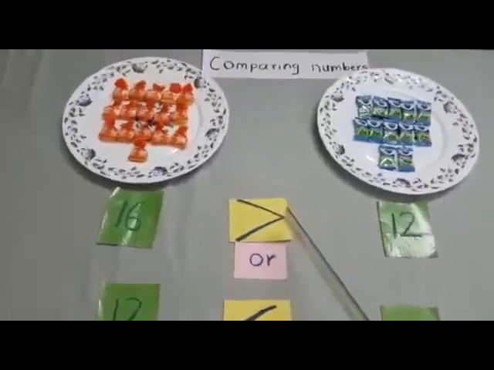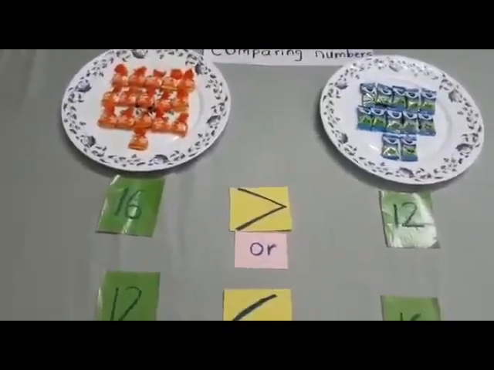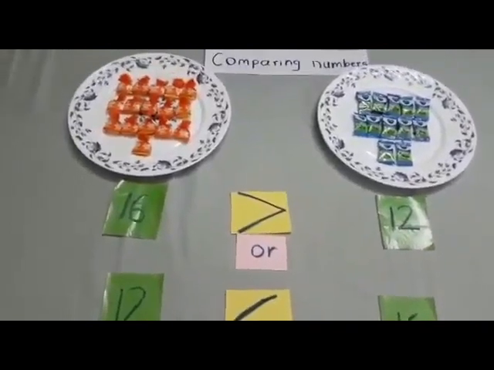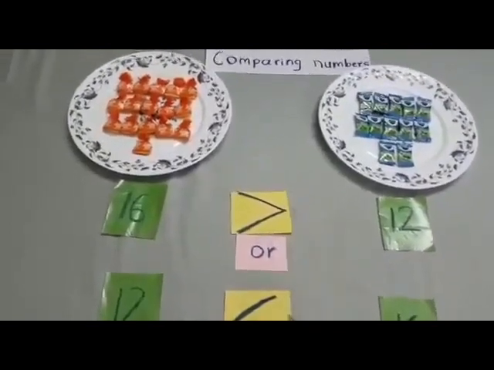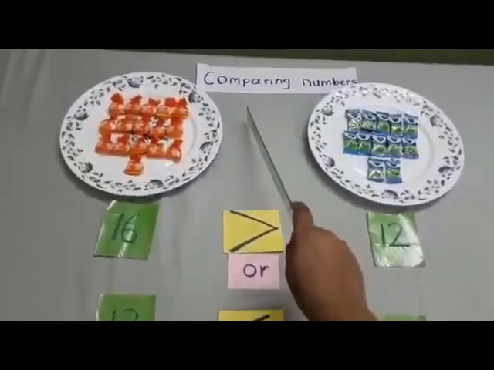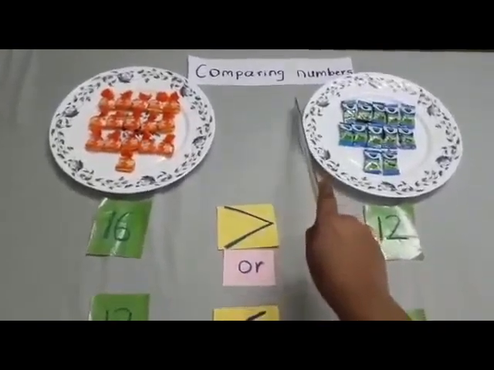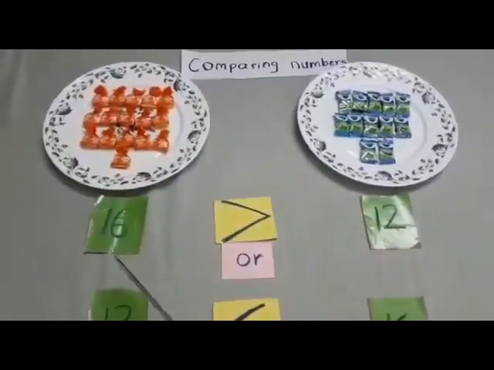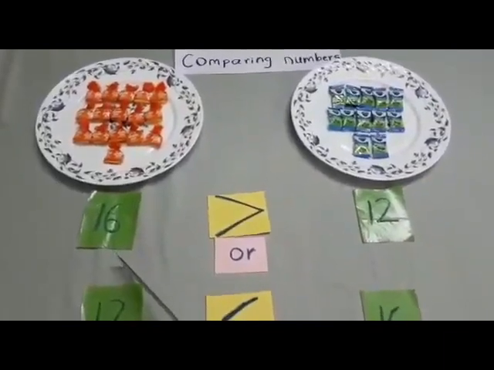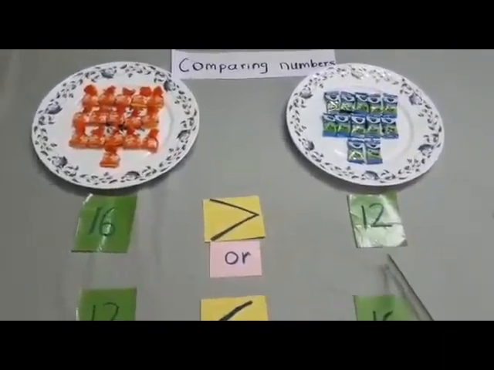This is greater than sign and this is less than sign. These two signs are used for comparing numbers and knowing which is greater number and which is smaller number.